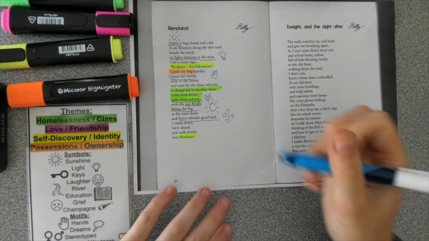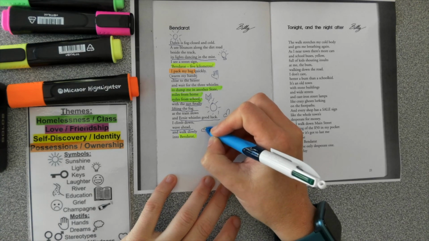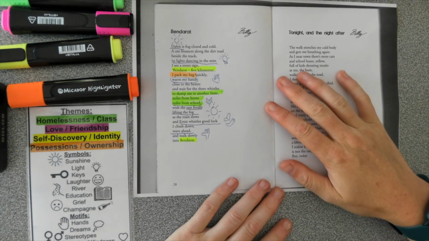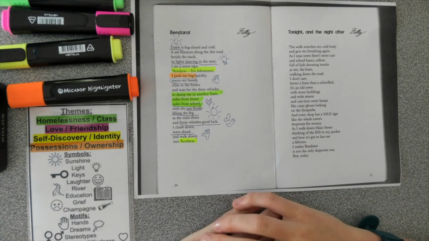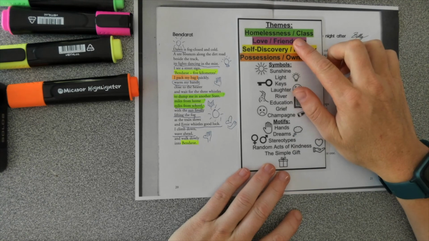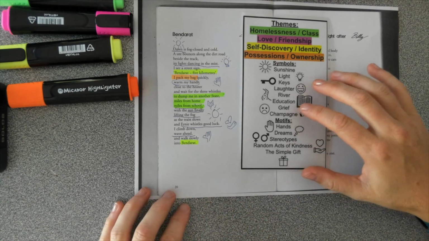And then just rereading that again, I've just noticed that wave ahead. So that concept of a hand waving is again present at the end of that as a motif that we've missed. So it's important to go back and recheck over your bookmark to check that you haven't missed anything for each of the annotations, themes, symbols or motifs. And then we can move on to our next annotation.